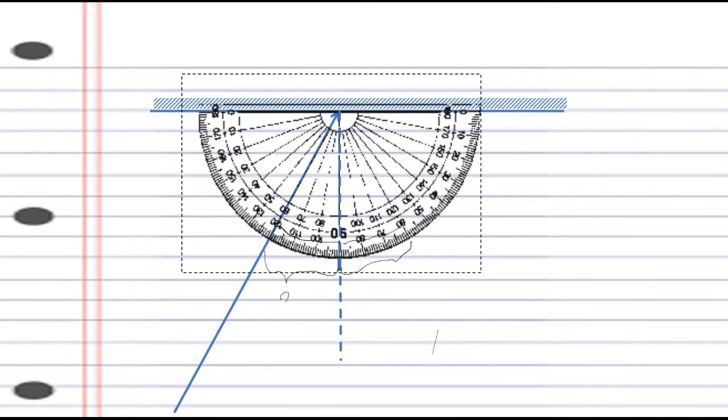So how much is the angle here? 30 degree angle, and here also you should have a 30 degree angle. So the line which you are drawing should be exactly making 30 degrees with the normal, right? This is what you have to draw properly. If your angle appears different here, then your diagram is not correct, and you may not score marks.